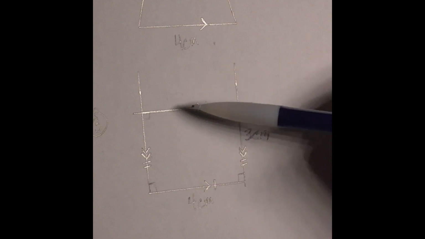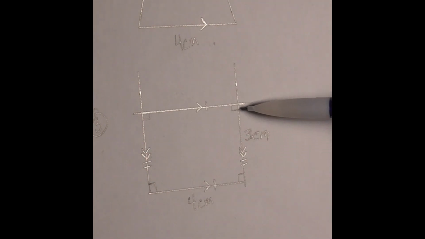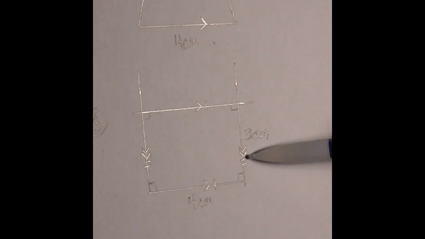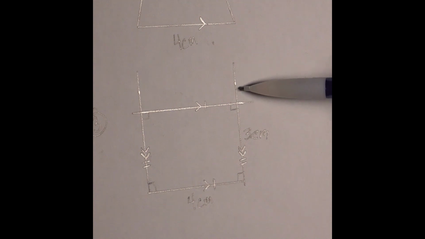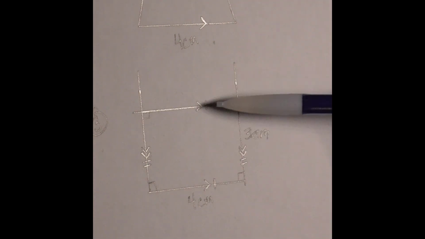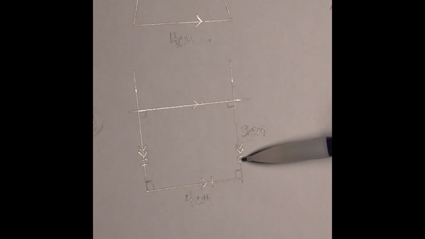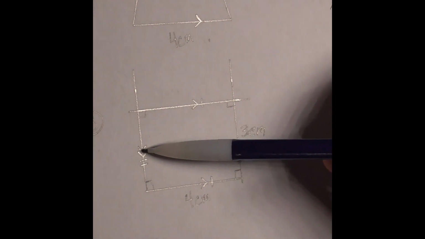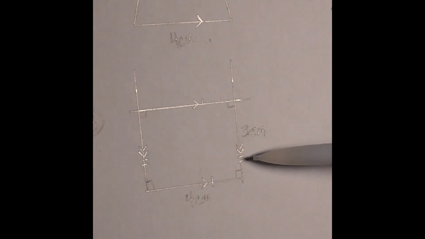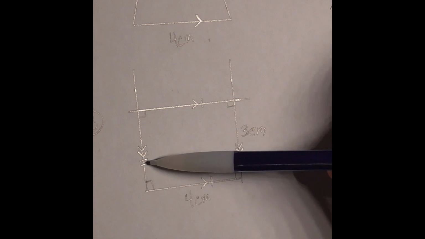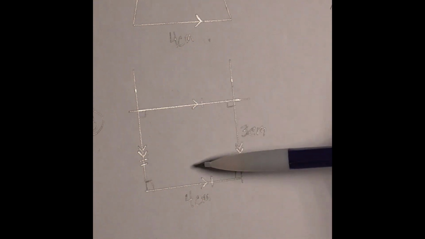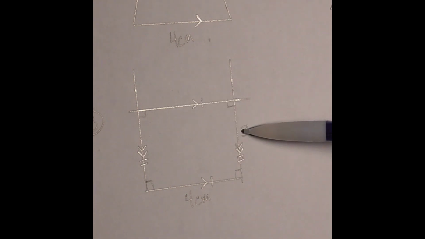For number 4, it says to draw a square, and you would do the same exact process, except instead of making this line 3 centimeters, you would make it 4 centimeters, so that all sides would be 4 centimeters. Then instead of putting 2 tick marks on every side, everything else would stay the same. But rather than doing 2 tick marks, everything would have 1 tick mark, because every last one of them would be 4 centimeters. And that's the only difference with a square.